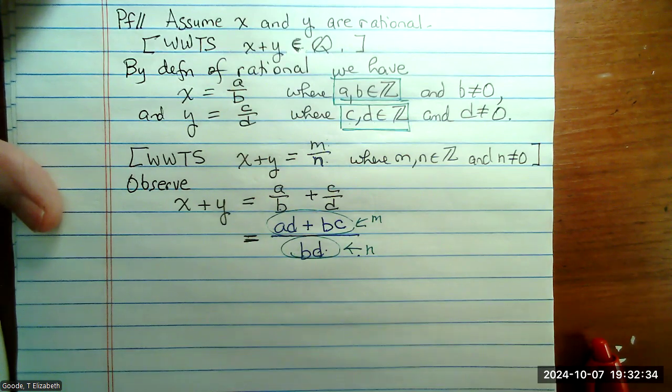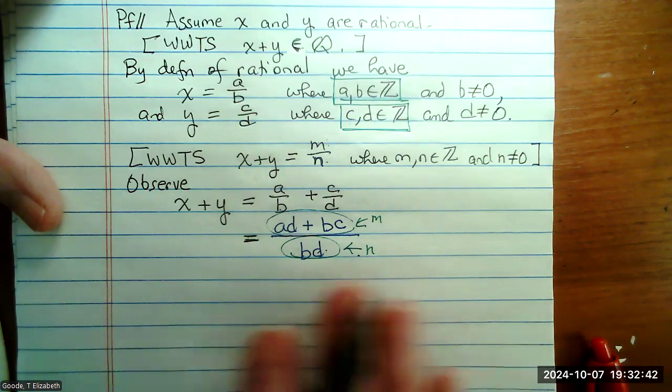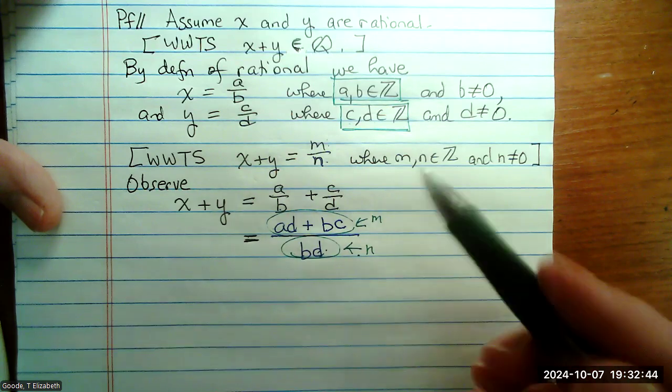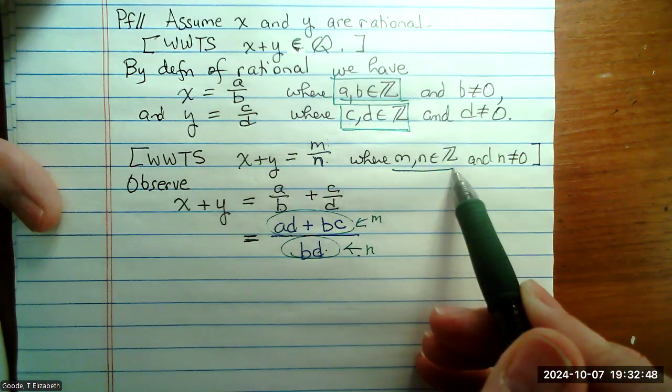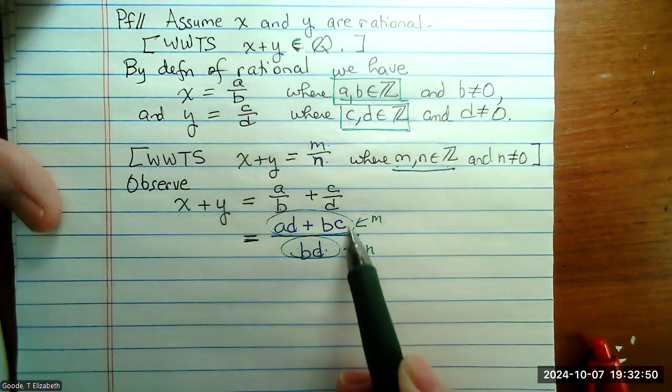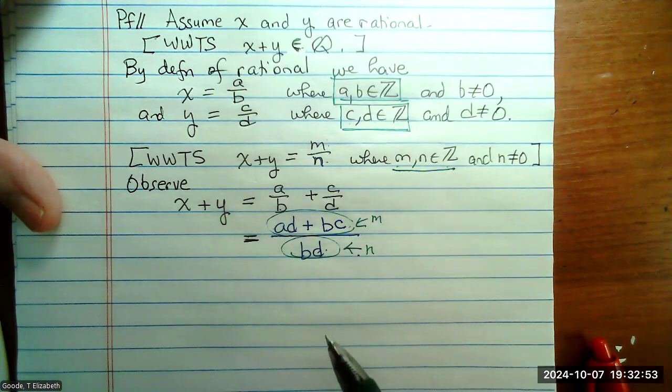You can say closure of z under multiplication and addition, or you can say sums and products of integers are integers. Take your pick. Anyway, I encourage you to finish this proof by verifying part 2 of the definition of rational, that m and n, this and this, are actually integers.